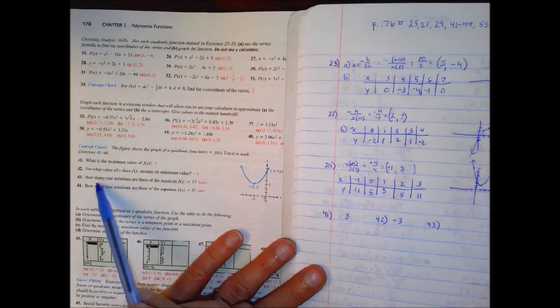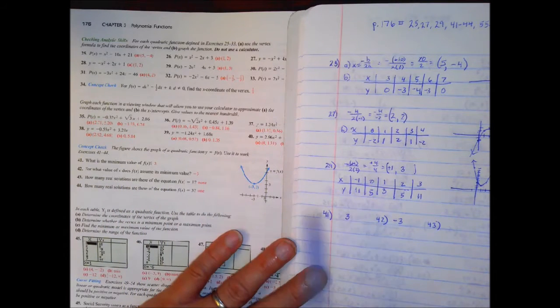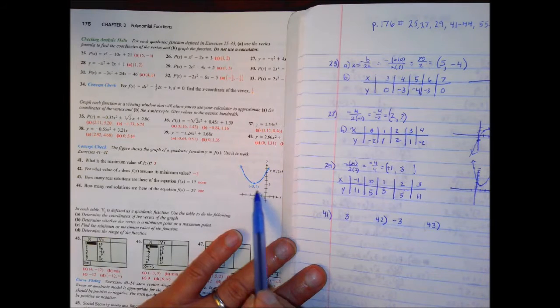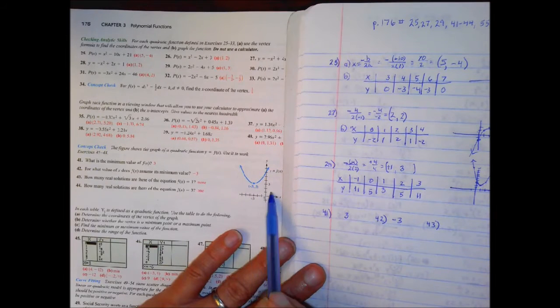43, how many real solutions are there to f of x equals 1? So if this is x equals 1 here, does it ever intercept x equals 1? Does this ever come down and equal 1? No. The lowest value is 3. It'll never come down to 1. So there is none.